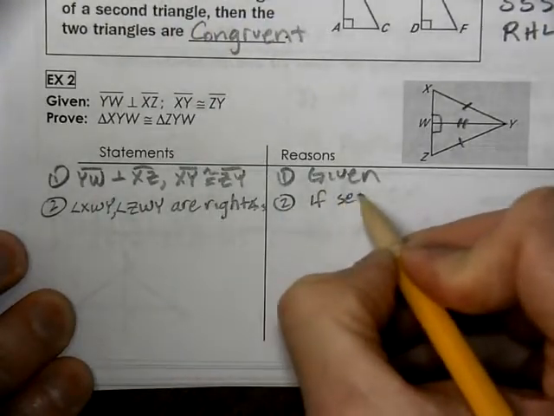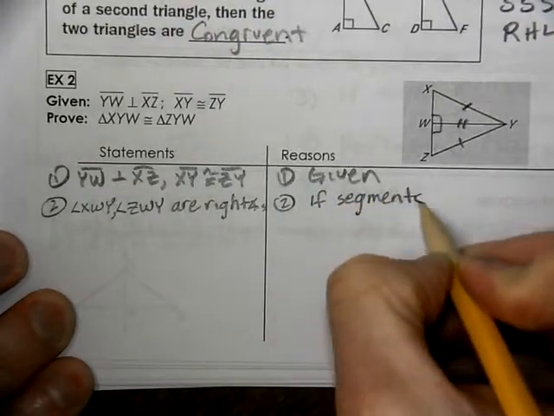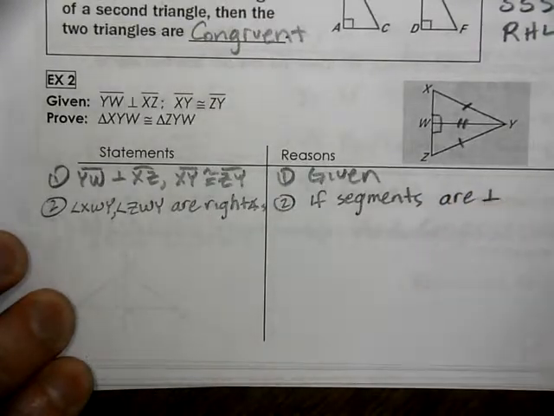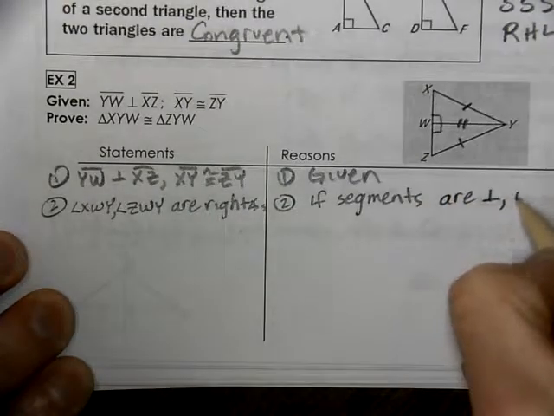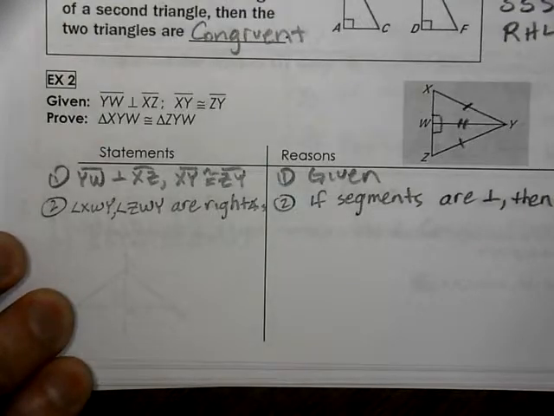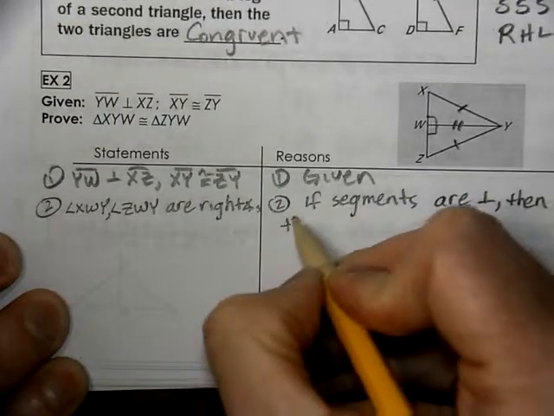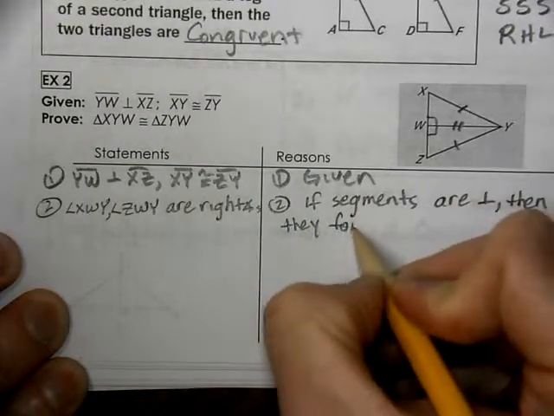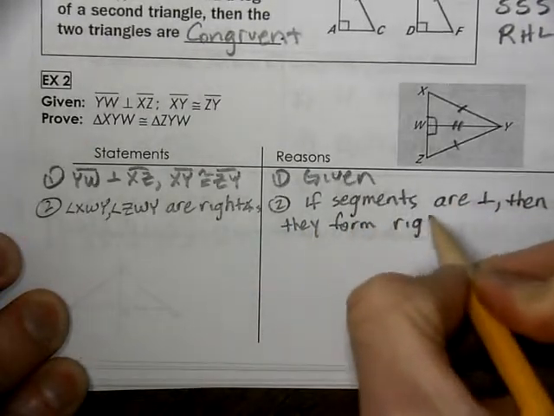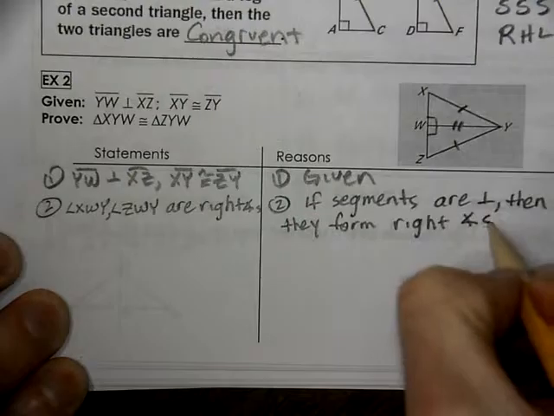If segments are perpendicular, then, okay, then is happening right now, then they form right angles.